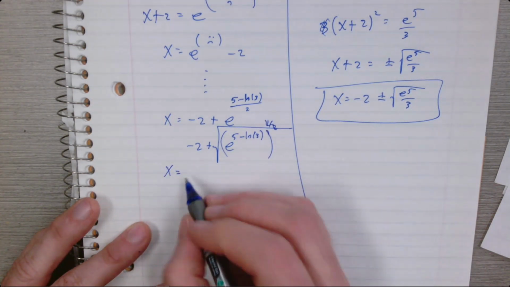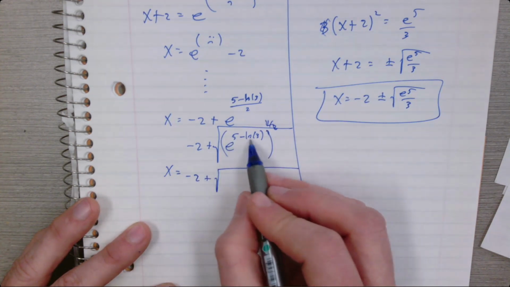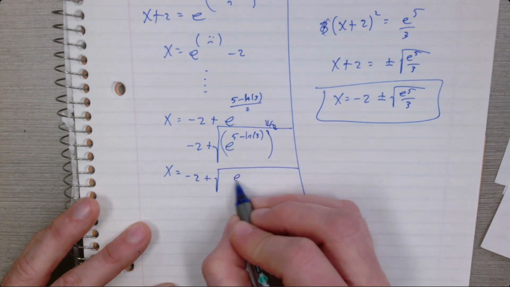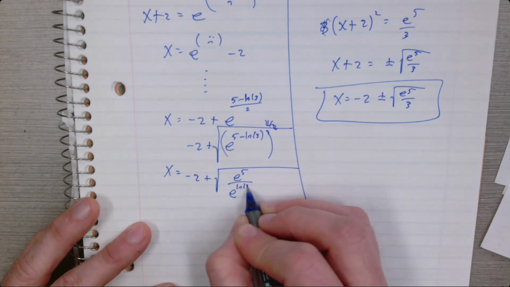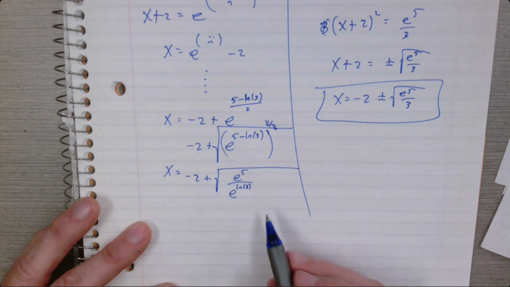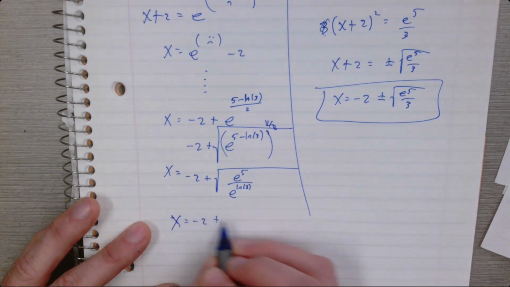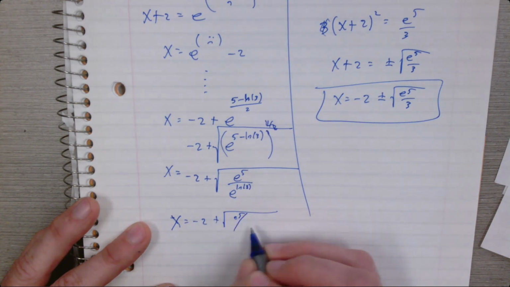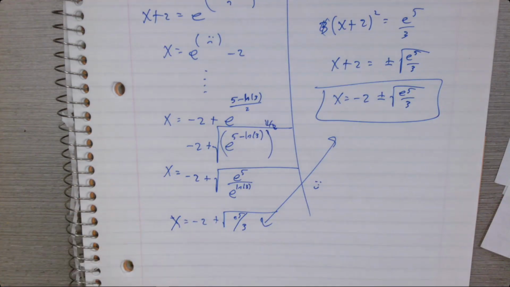If I have 5 minus natural log 3, that's like saying e to the 5th divided by e to the natural log 3. And e to the natural log 3 is just 3. So now I've got plus root e to the 5th over 3, which is the same thing as what I have over here. So they really are the same.